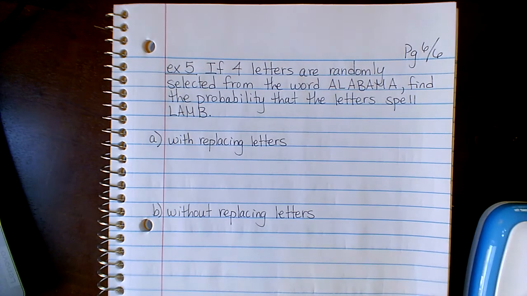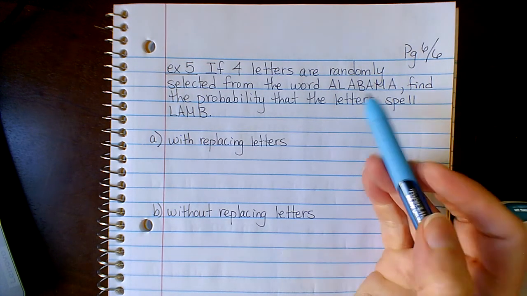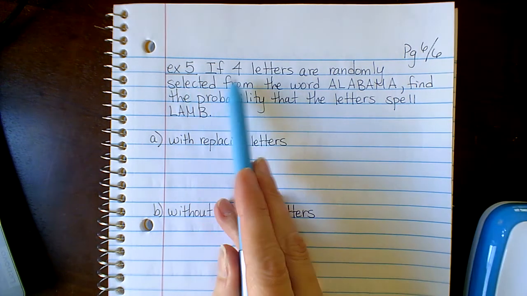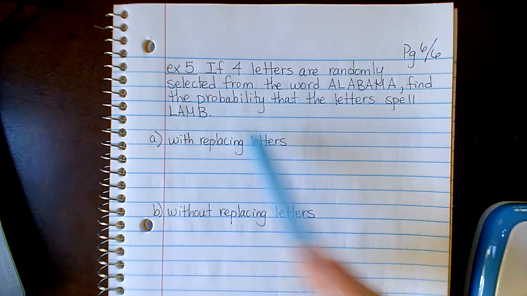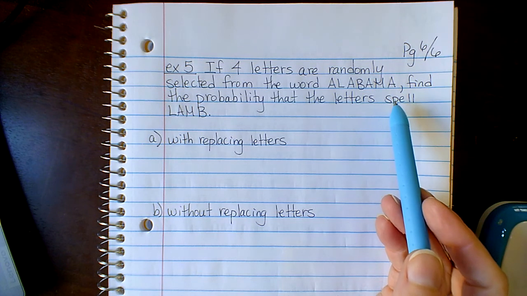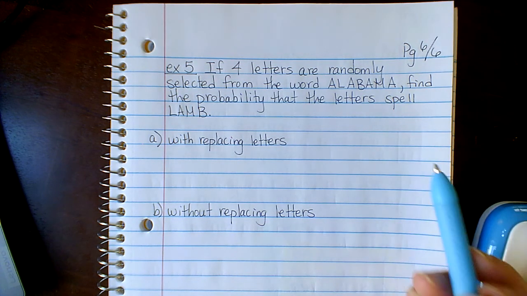All right, last page. This is going a little smoother than the last section where we were talking about the cows, the murdering cows. If 4 letters are randomly selected from the word Alabama, find the probability that the letters will spell the word lamb. Now, we're going to do this both with replacing the letters and without replacing the letters. So you just have some letters randomly in a cup, and you just reach in.